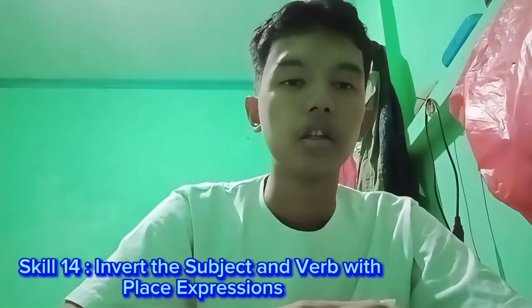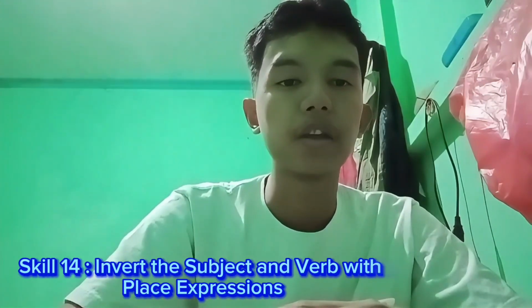Skill 14. Inverting the subject and verb with place expression refers to the grammatical structure used when asking questions that begin with a place expression. For example, at the park, in the office, on the street, etc. When a place expression starts the sentence, the subject and the verb are inverted or switched to form a proper question. How to use? Begin the sentence with a place expression. After the place expression, invert the subject and the verb. Add any other necessary information to complete the question.